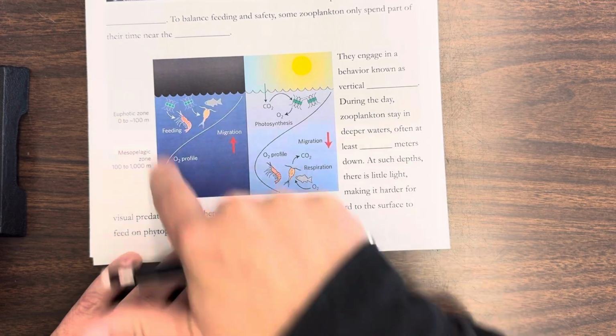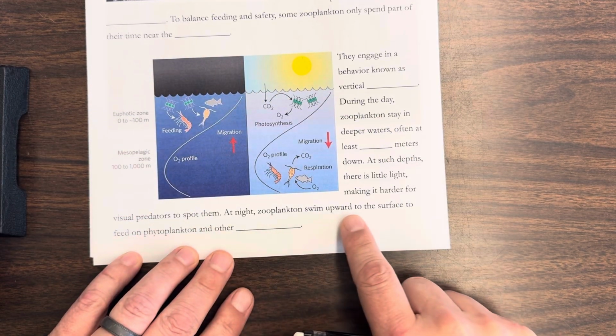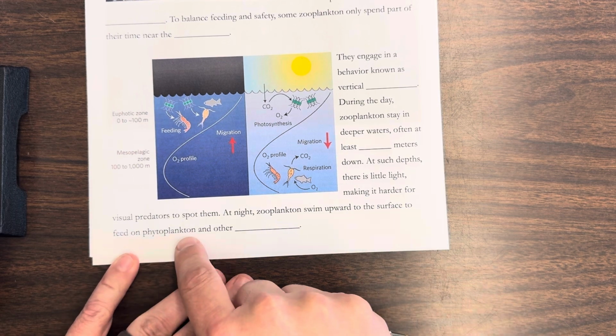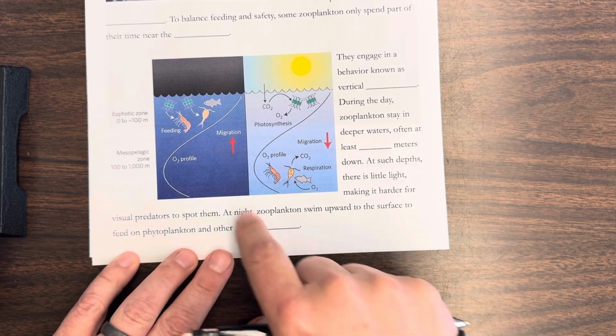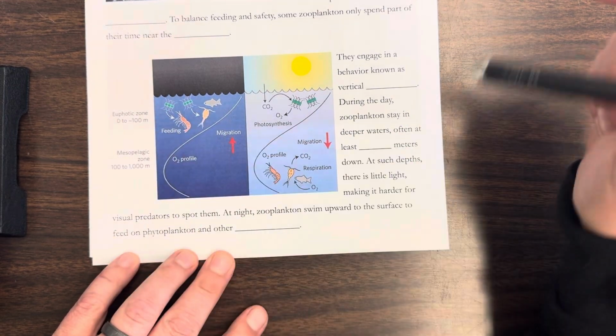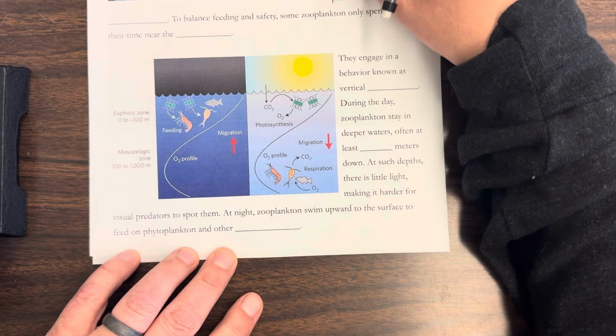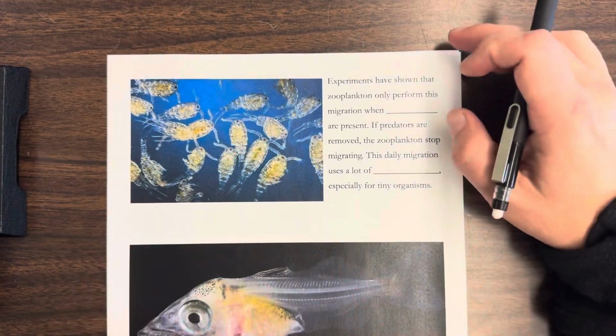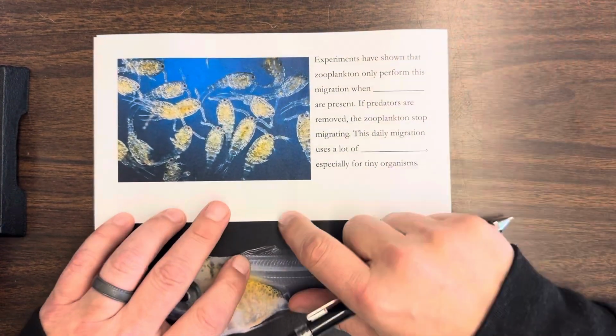At nighttime, right here, zooplankton swim upwards to the surface to feed on phytoplankton and other organisms. So they go up there when there's less light and they try and feed off of that same stuff that was there during the day. Okay, here's an image of some zooplankton. They look like little bugs. They're tiny, tiny, tiny.